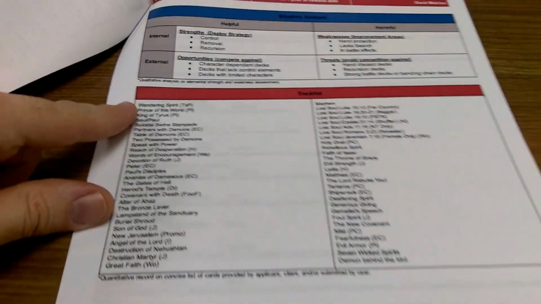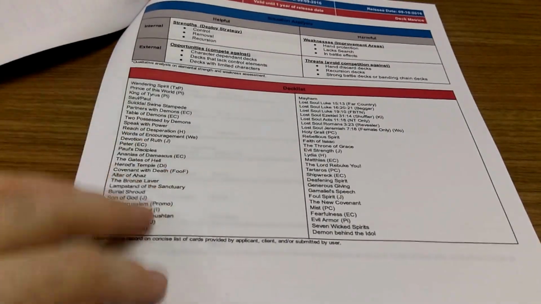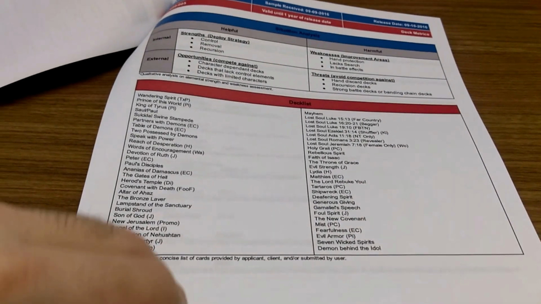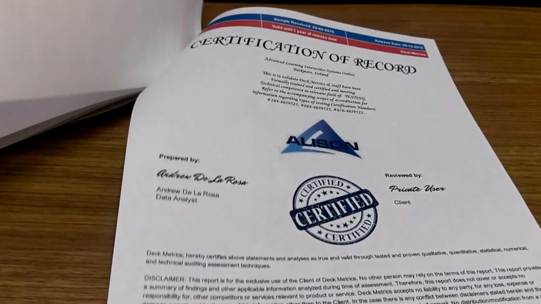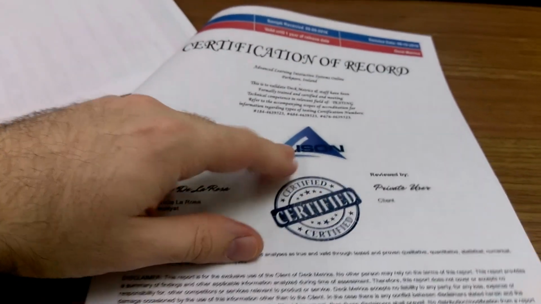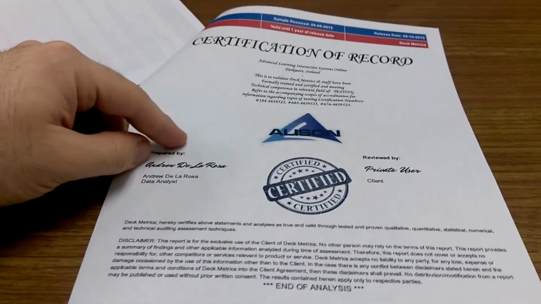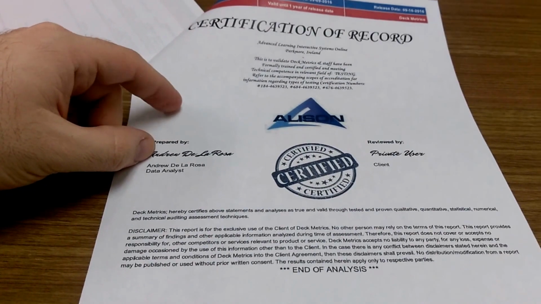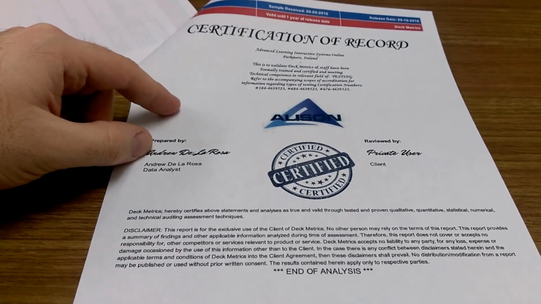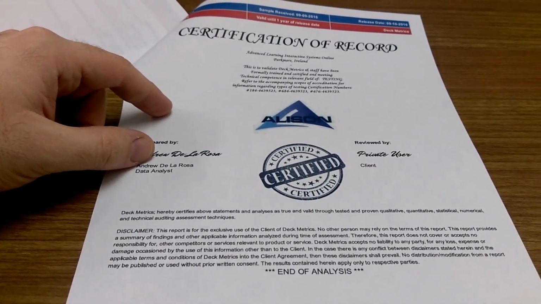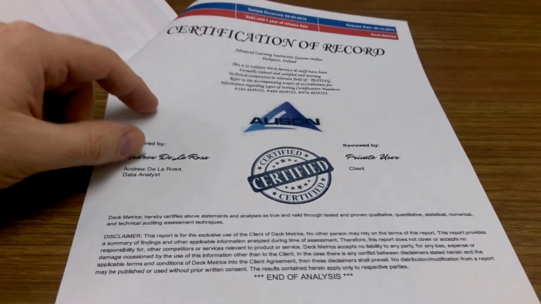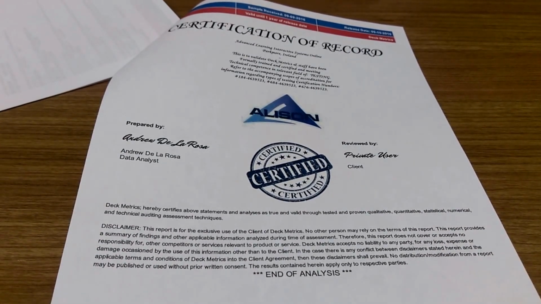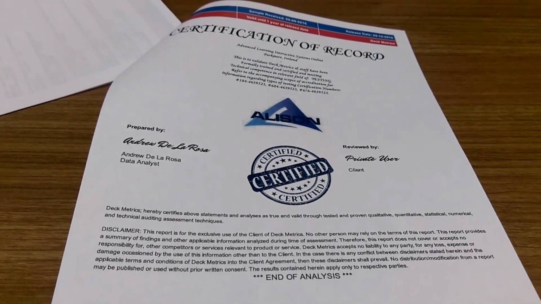And then, of course, you have the deck list, so you understand the contents of the deck. You also have some terminology broken down. And then lastly, you have the certification of record that shows that all the test methods and data provided in this report is true and accurate, validated through several certifications and accreditations. All right, so I hope that clears up what a deck analysis is and what it's about. Thanks.